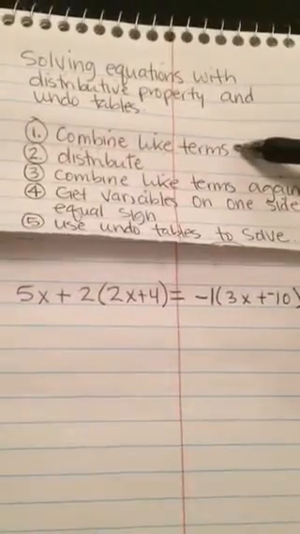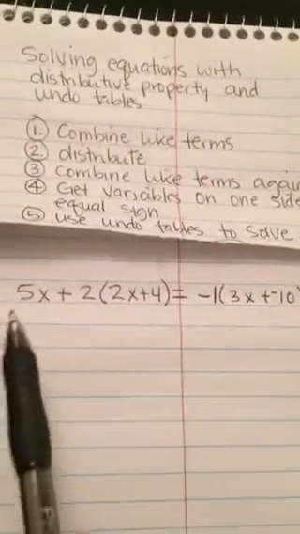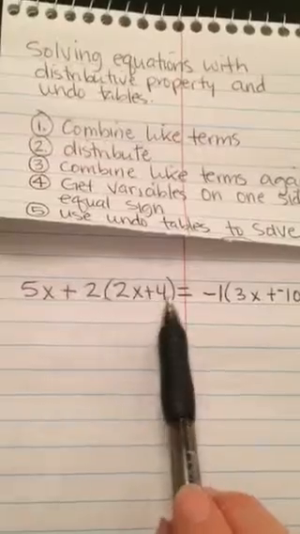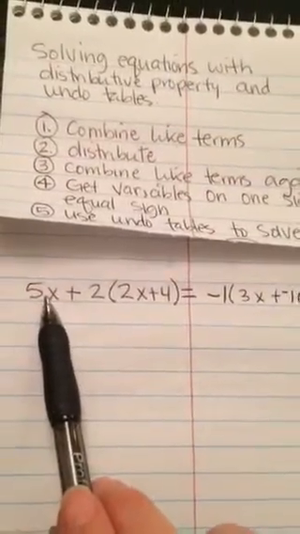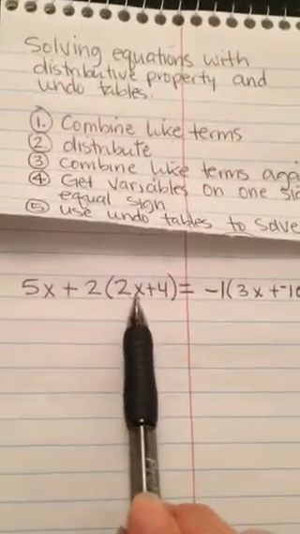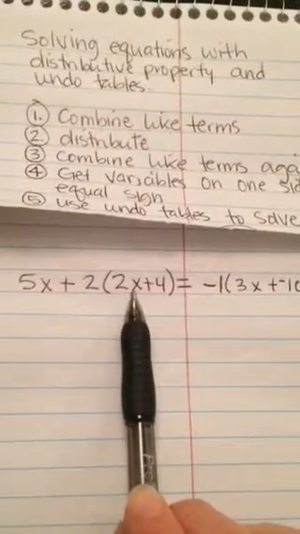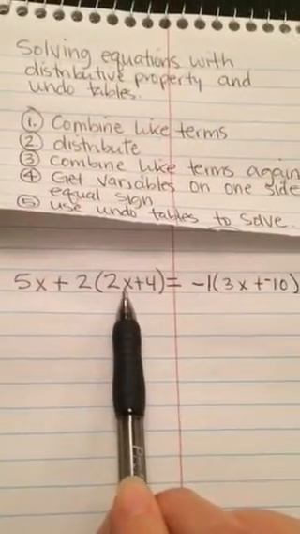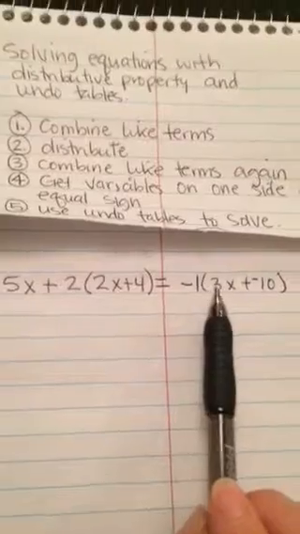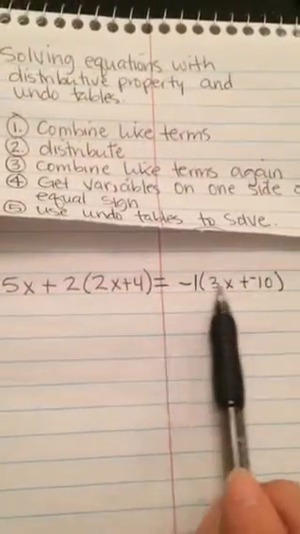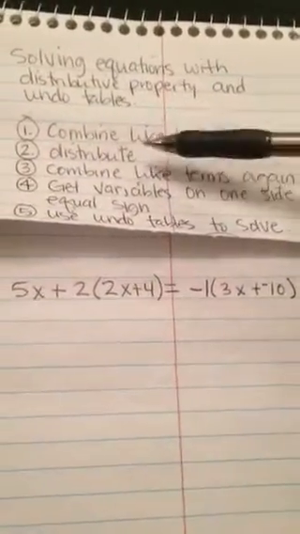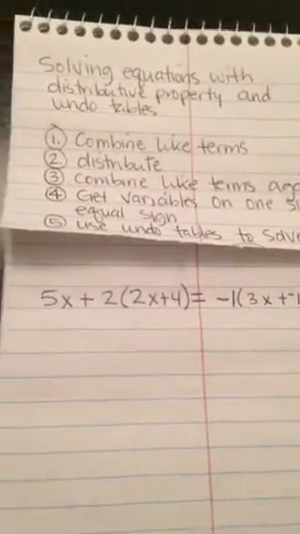Okay, so I look for combining like terms, and I do not see anything that is alike over here. I cannot combine this term with this term while it's inside of parentheses. That is not allowed. Don't even try it. And I don't see any combining of like terms on this side either. So step 2 tells me to distribute.